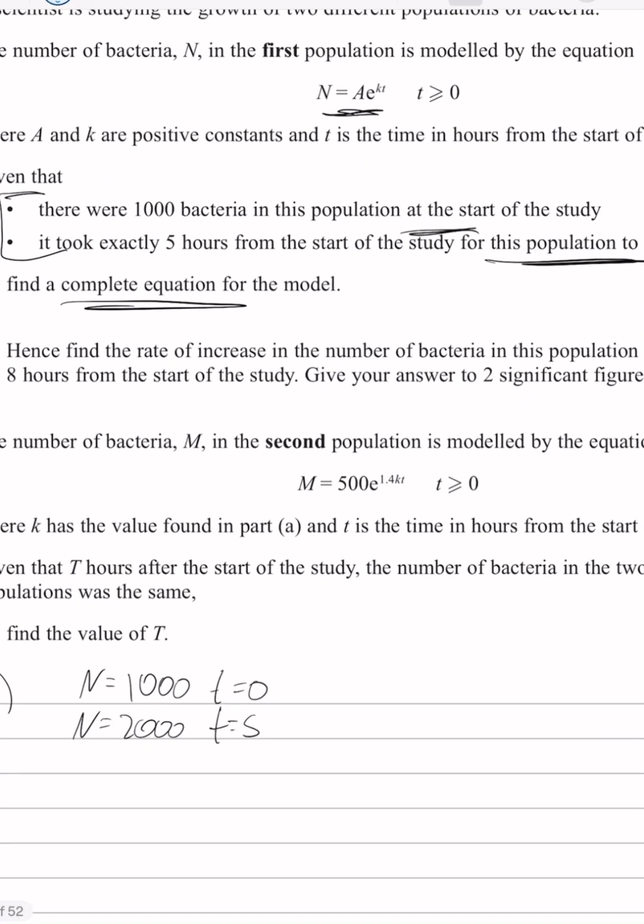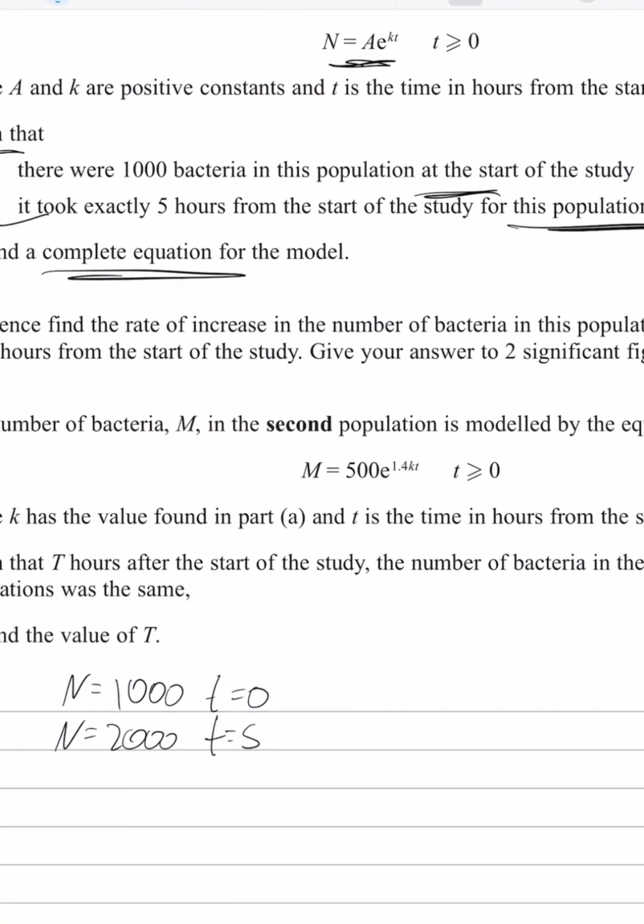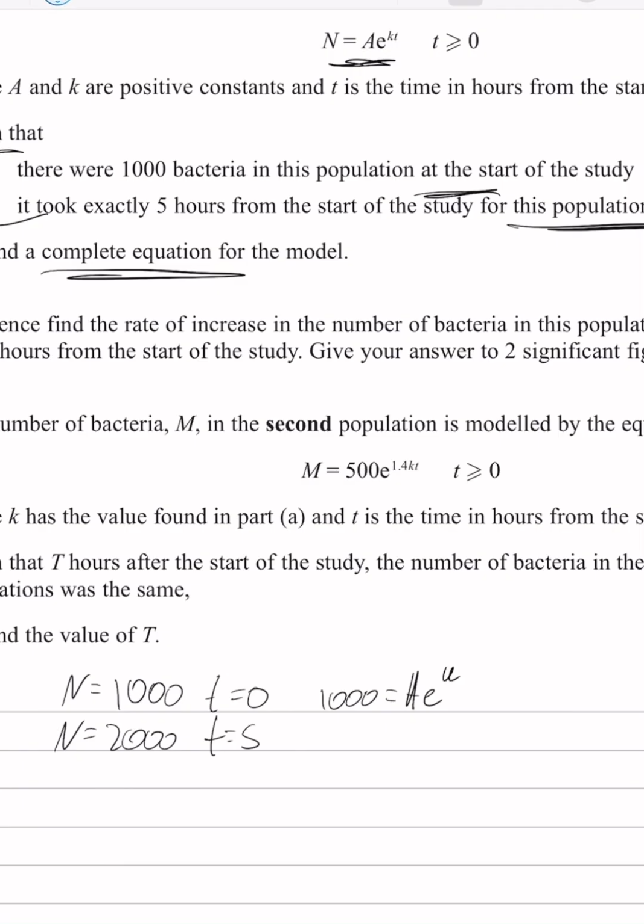Then we can sub those into the equation and solve it simultaneously.